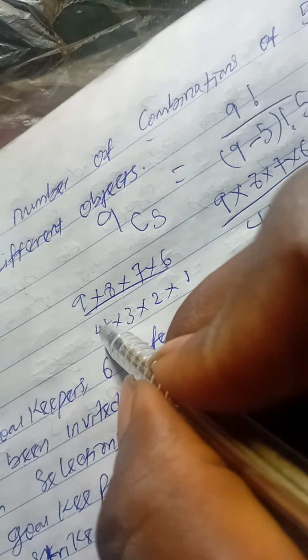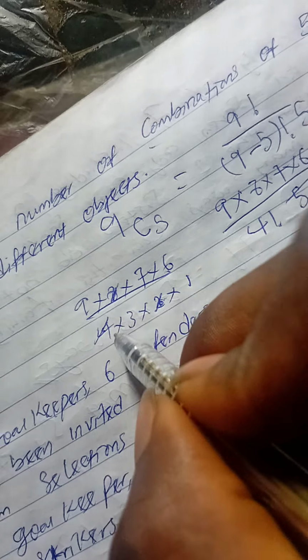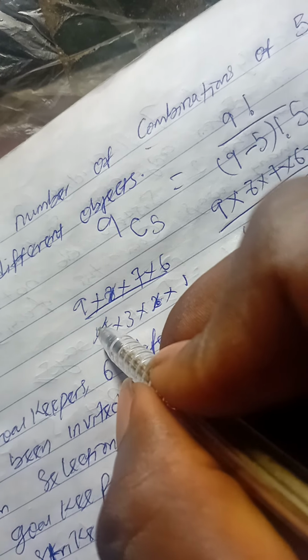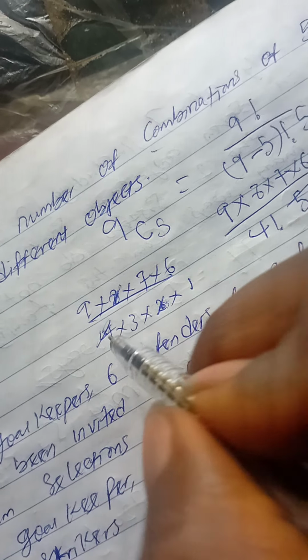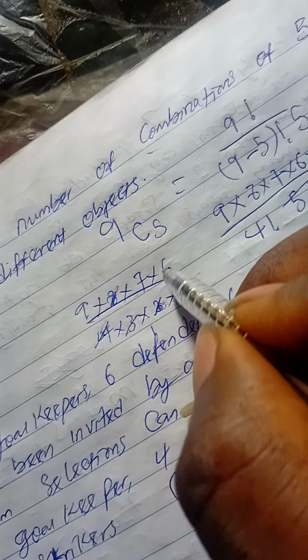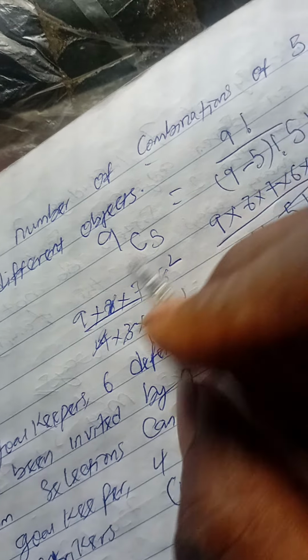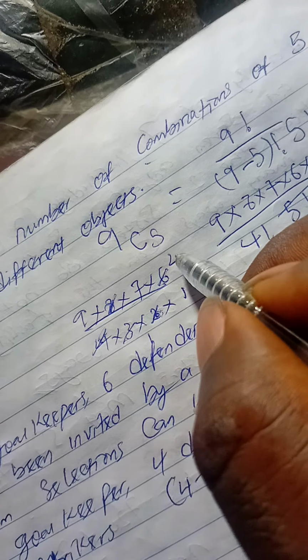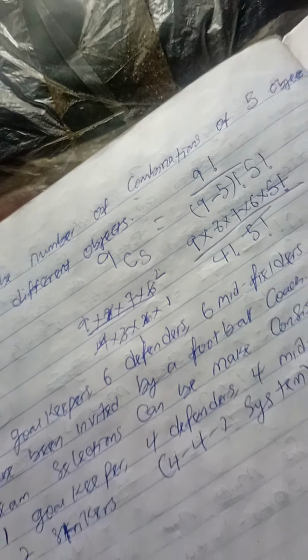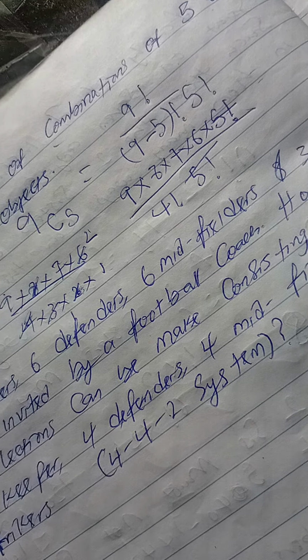Are we together? 4 times 2, 8. So this cancels this 8. No, 4 here. So this 4 times 2 is 8, so it cancels out. So here we have 3 times 1 left. So we have 3 here 1, 3 here 2. You can multiply directly and just divide and get your answer. So we have 9 times 7 times 2 left. 9 times 7 times 2.